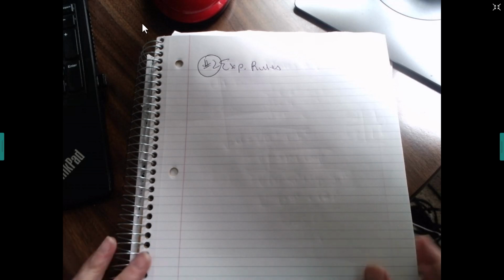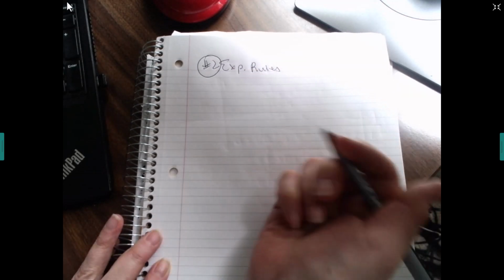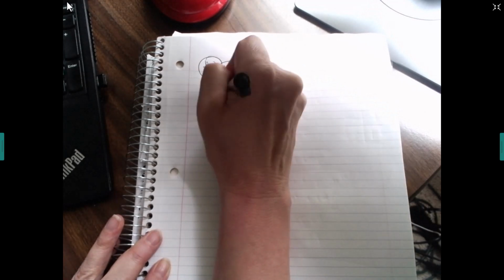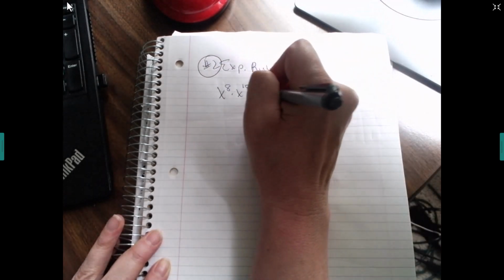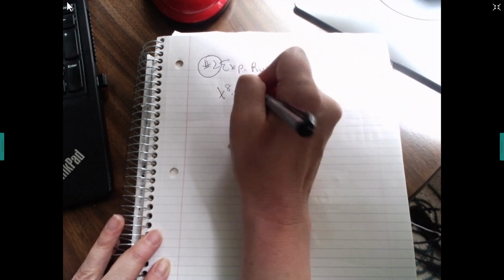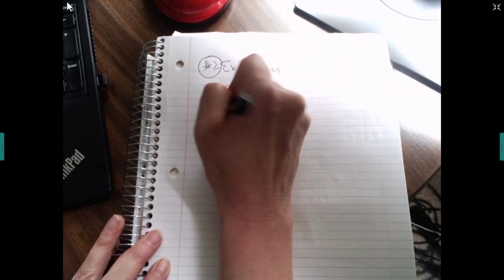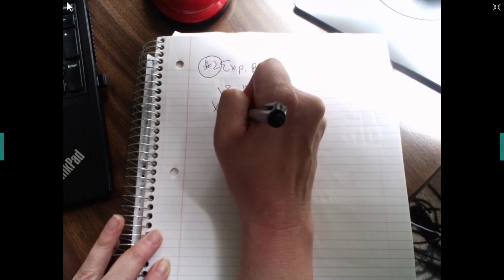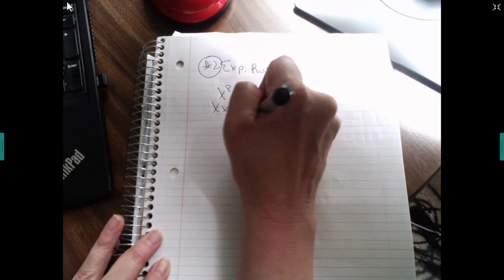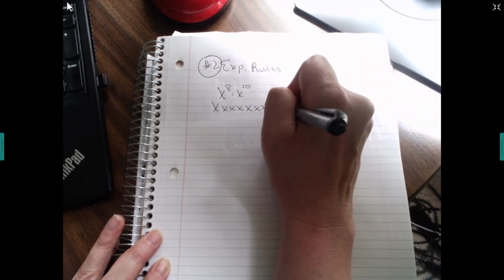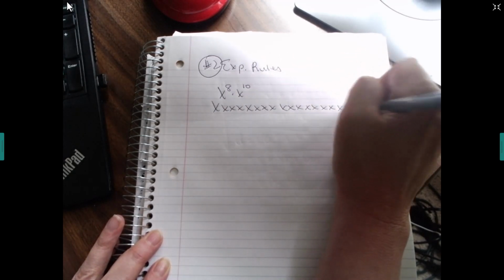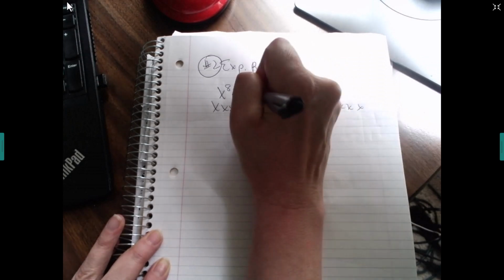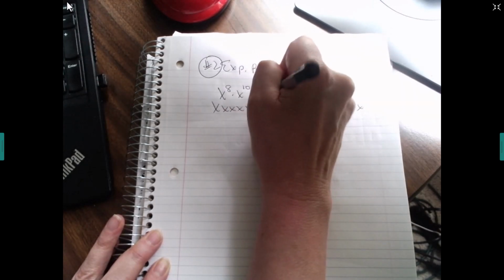Okay, so the second thing I wanted to talk about is exponent rules. Just a quick reminder, if you have something like this, and I probably should use smaller numbers, but that's okay. What you're doing is counting. You're literally counting x's. Let's see, 8 x's. There's 1, 2, 3, 4, 5, 6, 7, 8. And then 10 more. 1, 2, 3, 4, 5, 6, 7, 8, 9, 10. And so you're counting how many of those factors you have, which is 18.